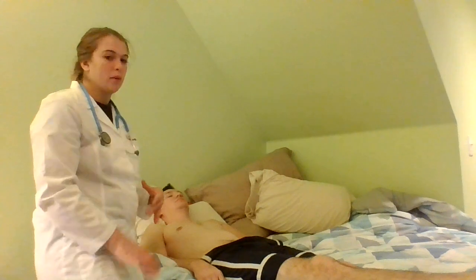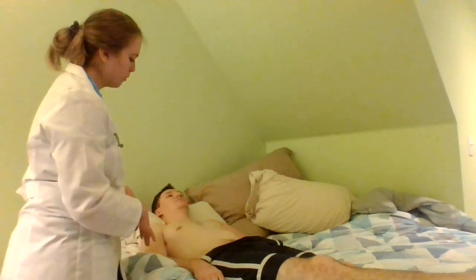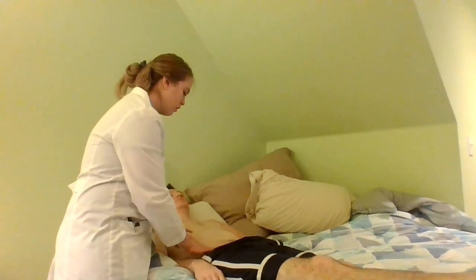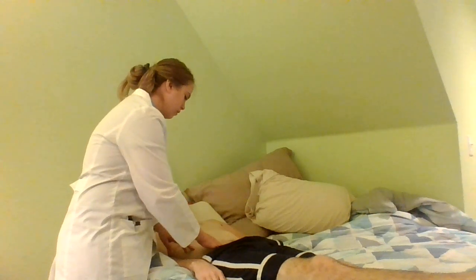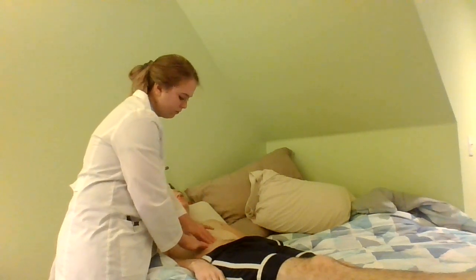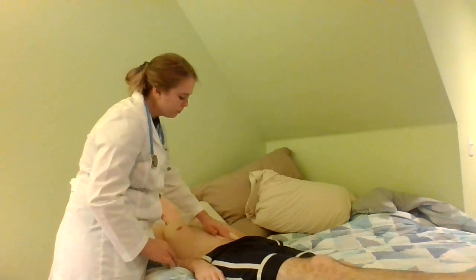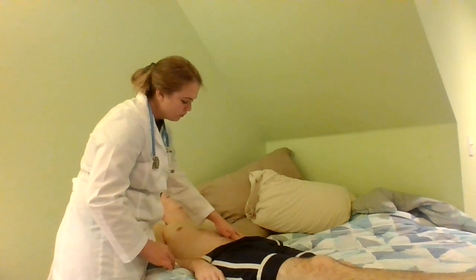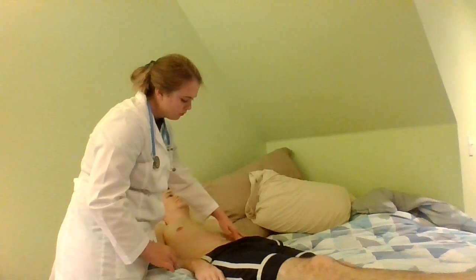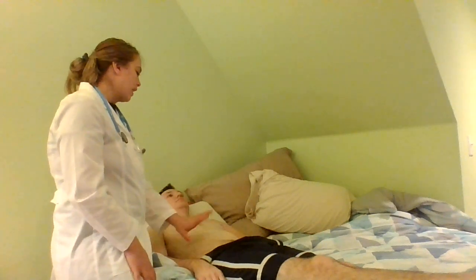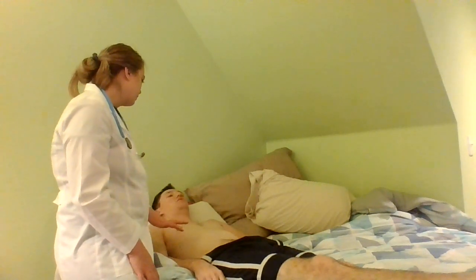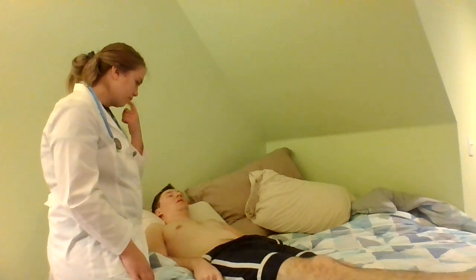I'm now going to perform a light palpation of the patient's abdomen, starting in the right lower quadrant, going to the right upper, and then the left upper and left lower. Okay. I didn't feel any masses, anything like that, so that's a good finding. At any point in time, did you have any pain or tenderness? No. Okay, so again, that's a good finding.